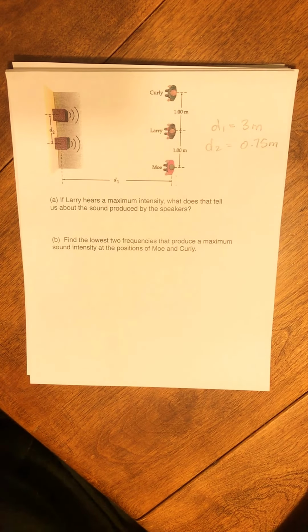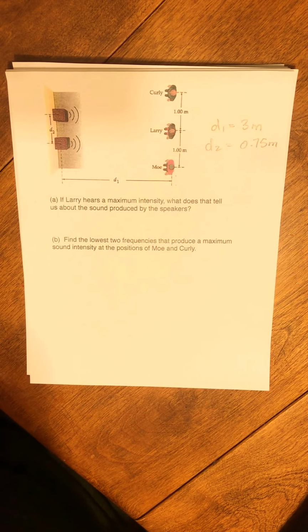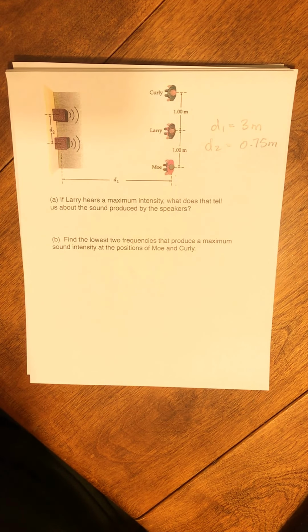All right, guys, Dr. Colbreth here with a quantitative example of 2D interference. So here we have a setup with two speakers and three guys, Curly, Larry, and Mo. And part A of the question says, if Larry hears a maximum intensity, what does that tell us about the sound produced by the speakers?